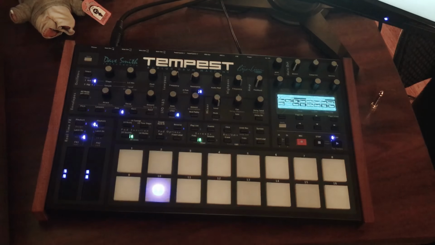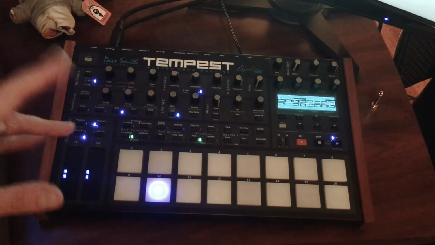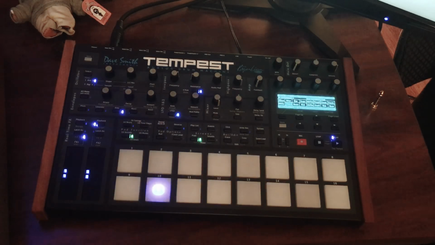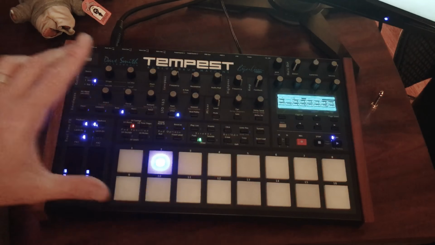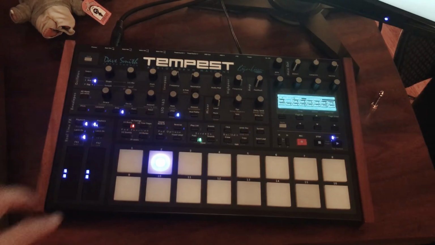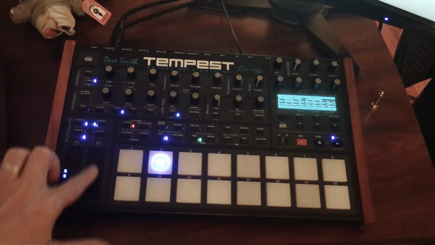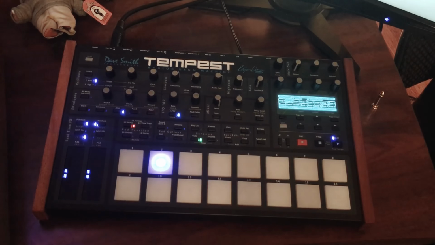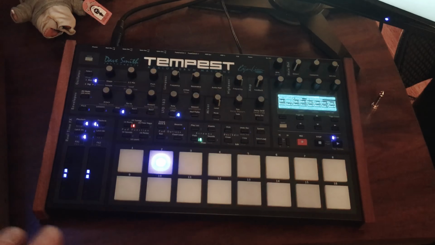You can assign this to all kinds of stuff, the oscillators, the rate, filter, pitch. So that's a little roll there. That's only possible, as far as I know, through 16 beats, okay? So let's recap.